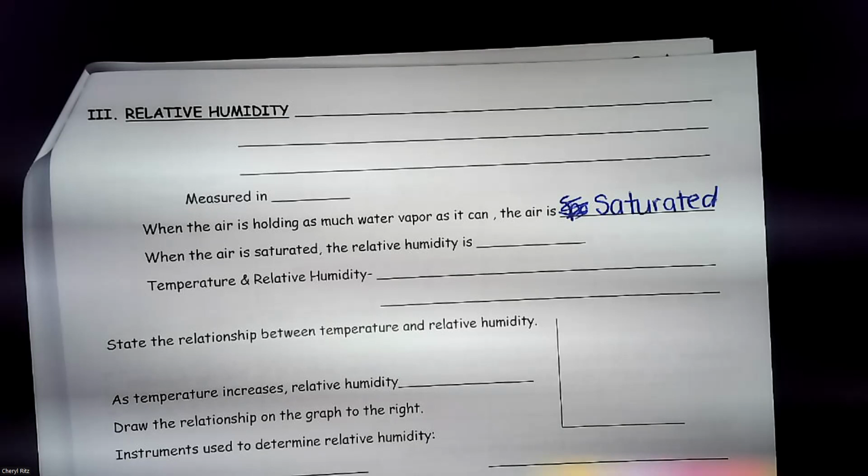But do you know what I would mean if I said the sponge is saturated? All filled up with water, okay? So then what's the relative humidity when the air is saturated? 100%.